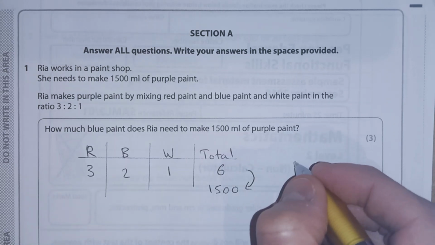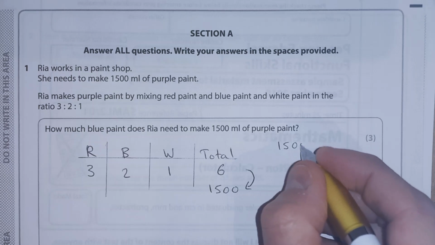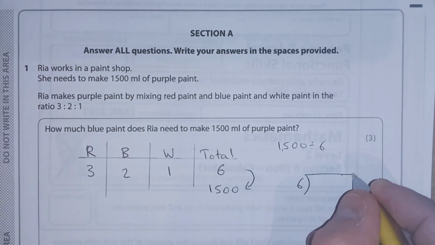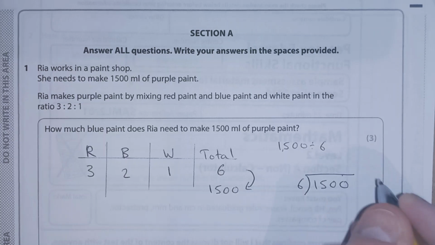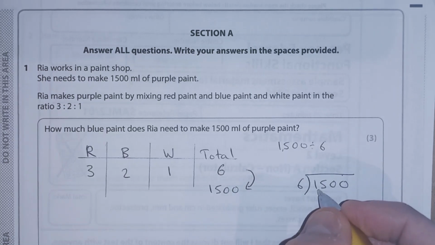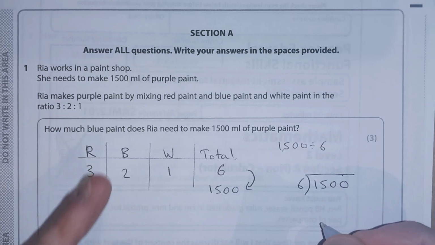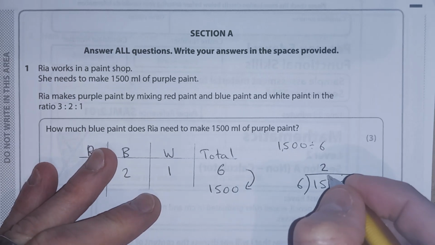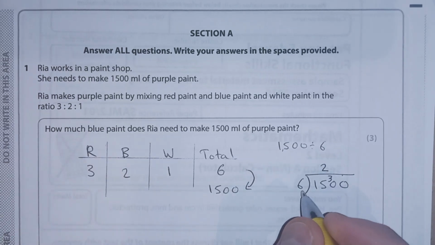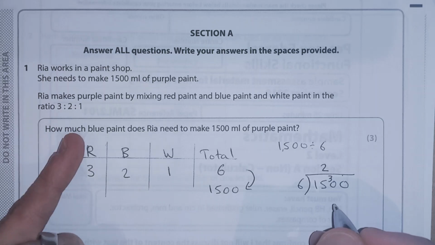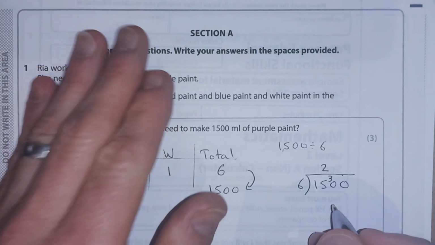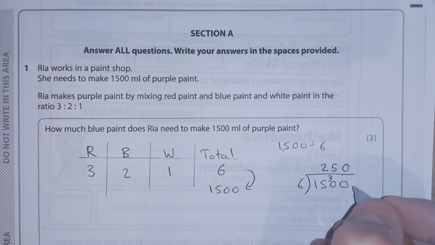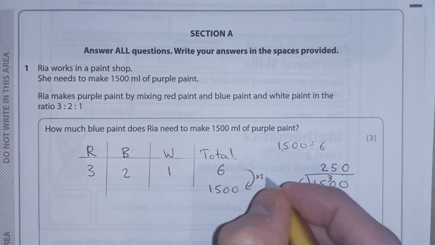So the way we're going to work that out is by saying, well, let's do 1,500 divided by 6. So if we do this using the bus-stop method, we say, well, does 6 go into 1? No. What about 6 into 15? We've got 6, 12, that's twice, and then 13, 14, 15, it's remainder 3. So how many times does 6 go into 30? 6, 12, 18, 24, 30. That's 5 times, and 6 goes into 0, 0 times. So this is 250 times bigger.